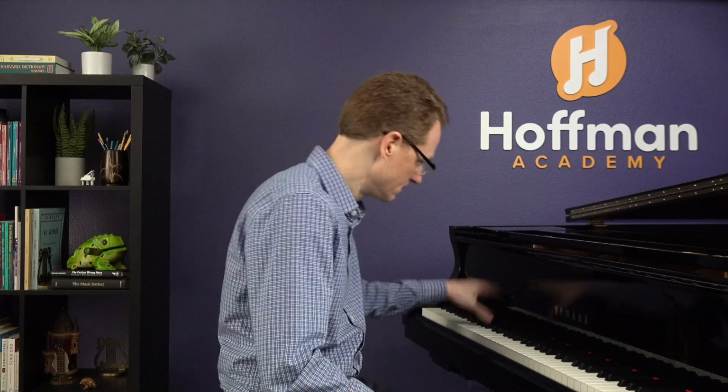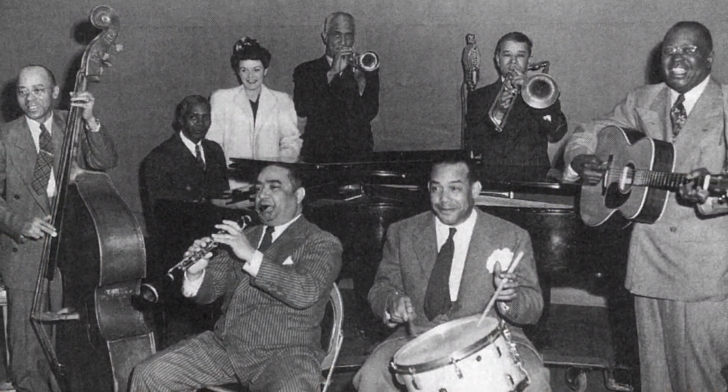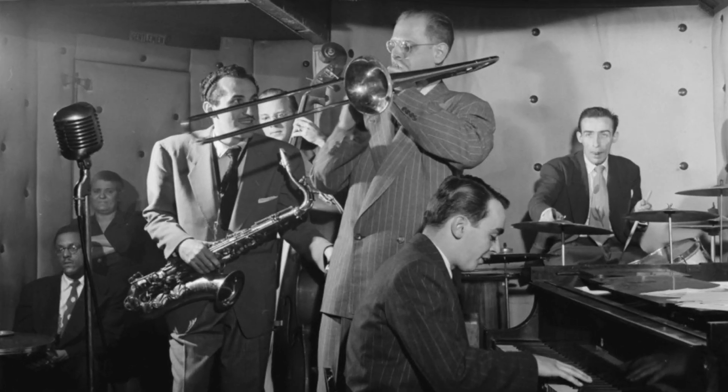Ragtime music is known for its lively syncopations in the melody and stride bass in the left hand. Stride bass is a kind of oompa pattern. Ragtime music, like The Entertainer, had a big influence on American music, including helping to pave the way for the development of jazz. Let's have a listen to The Entertainer.